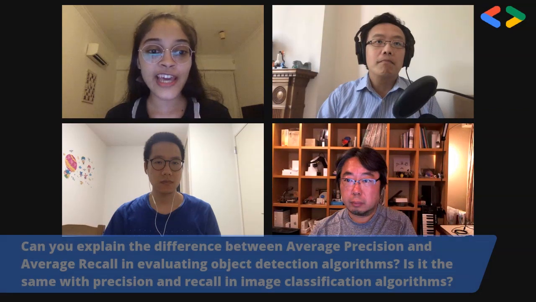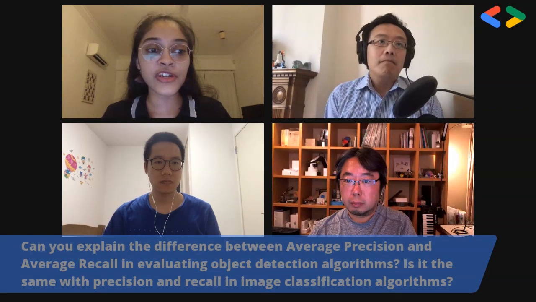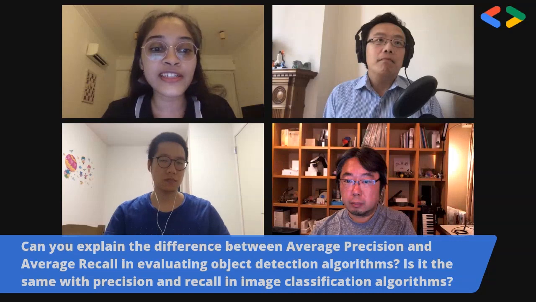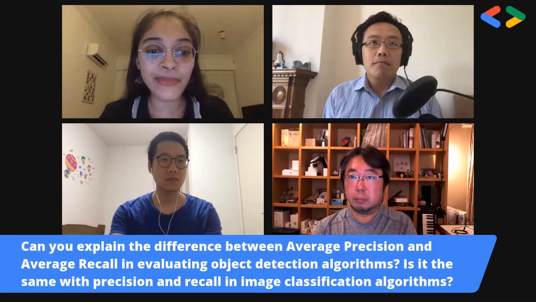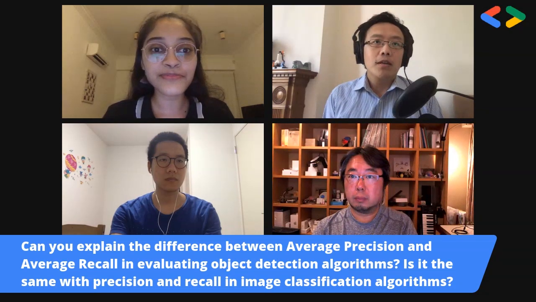Can you explain the difference between average precision and average recall in evaluating object detection algorithms? And is it the same with precision and recall in the image classification algorithms?